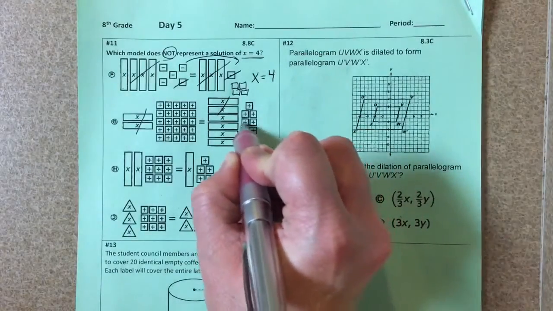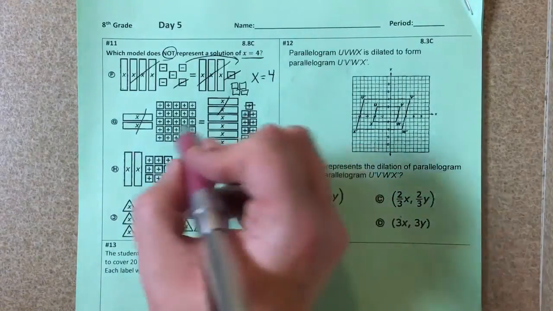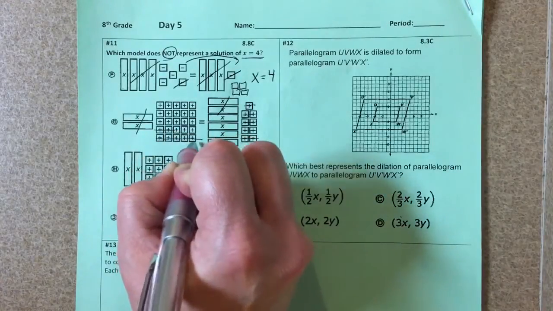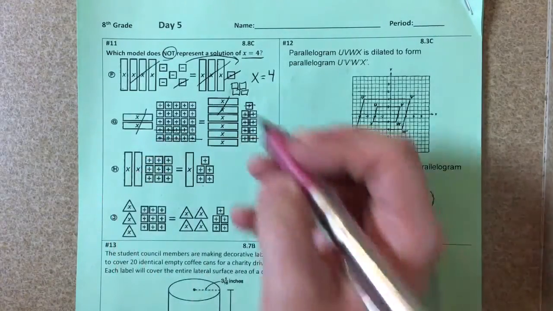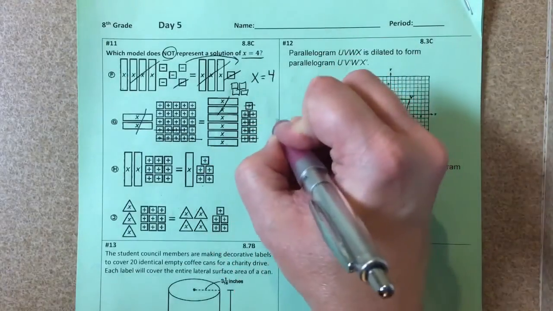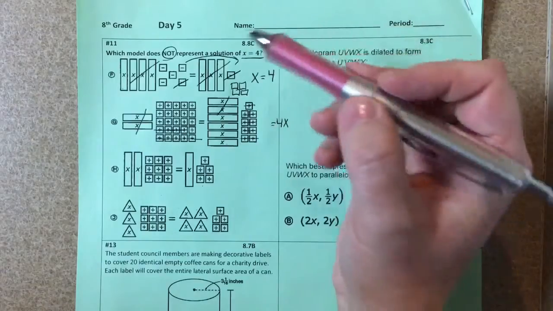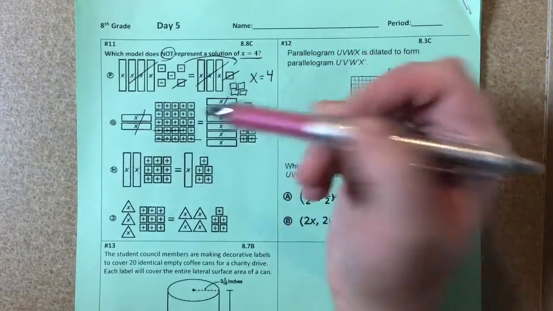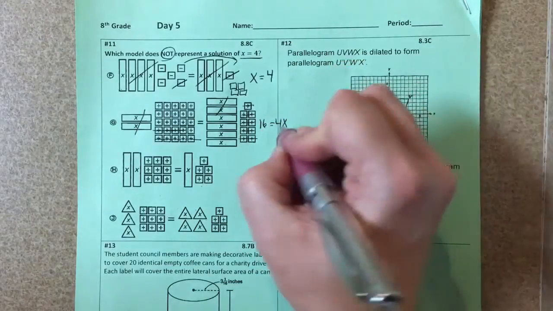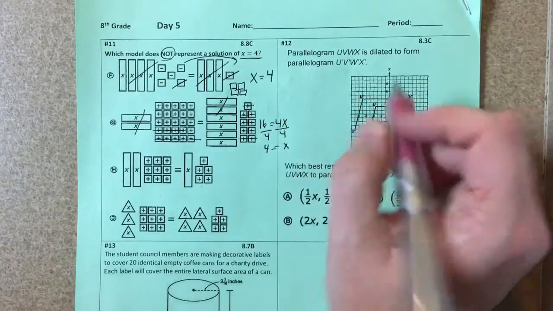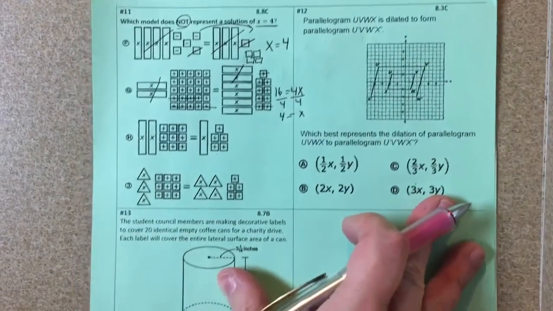And I have 2, 4, 6, 8, 9, so I can get rid of 5, 6, 7, 8, 9. So now I have 1, 2, 3, 4 x's, and I have 5, 10, 15, 16 over here. And then when you divide by 4, x equals 4. So f and g both equal 4.